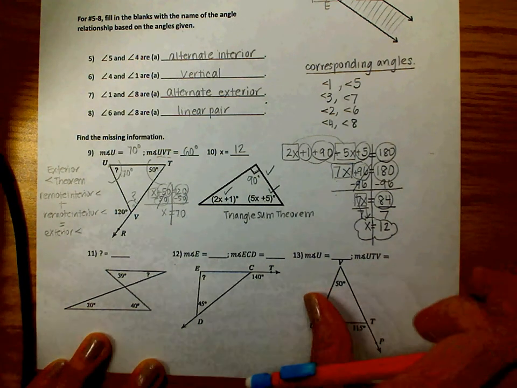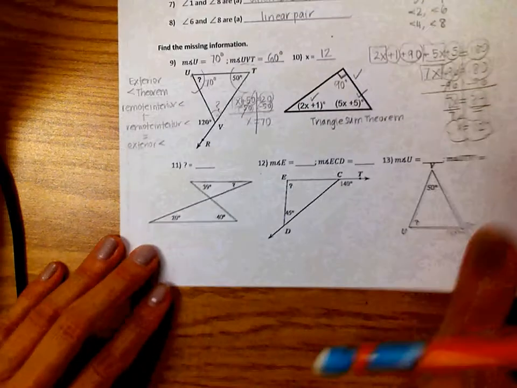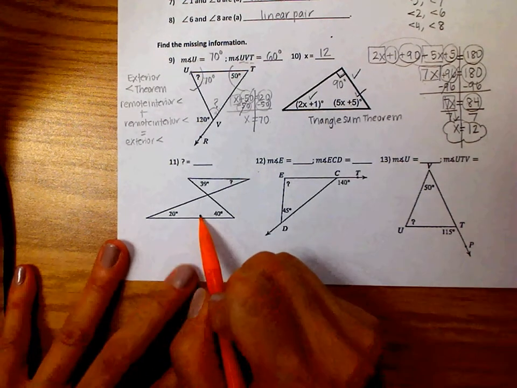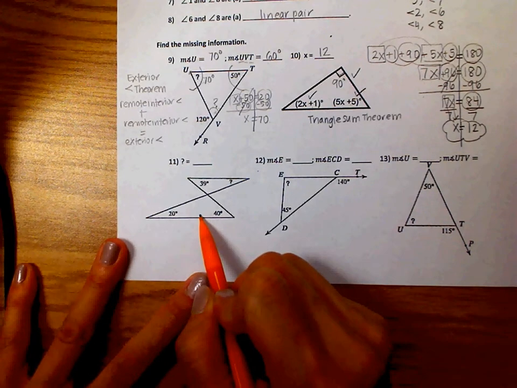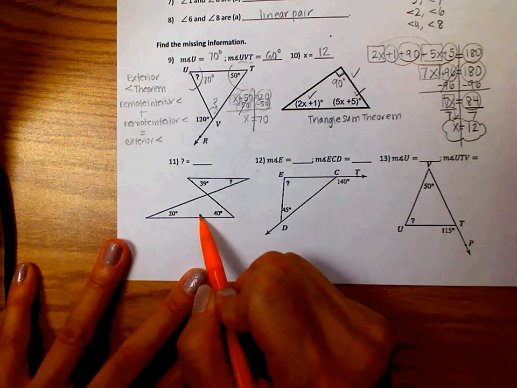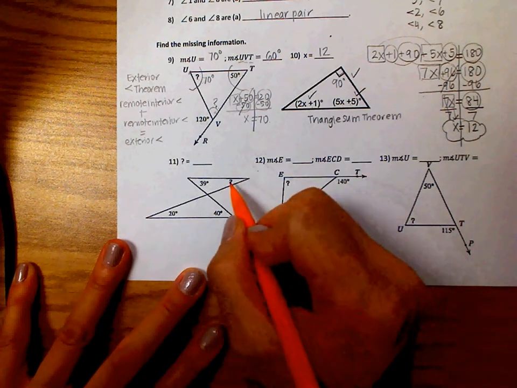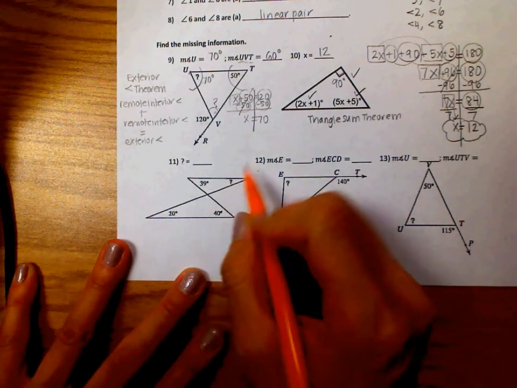Okay, number 11. Okay, there's not going to be a problem like number 11 on the test tomorrow, but I want you guys to get used to problems like these because the interim or the Georgia Milestone may have problems like these. Okay, in order to find this question mark, if you look at just this triangle, there isn't enough information.